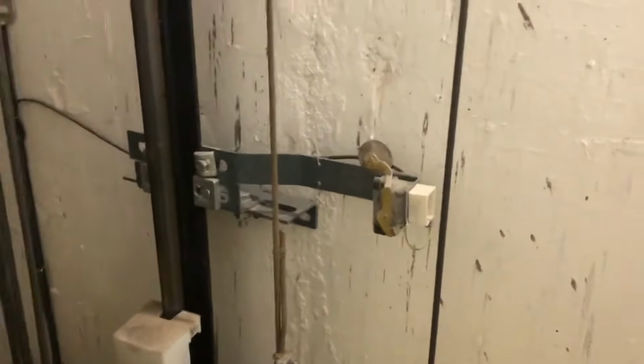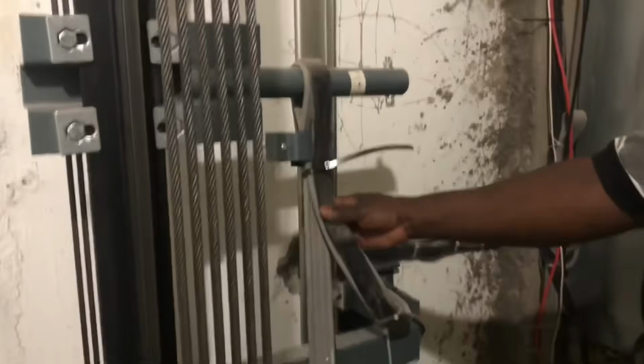We have some wires, you can see, not a lot of them. Most of them are for buttons, limit switches. This is what we call limit switches. We have what we call the traveling cable. This is normally the cable which brings the communication to the cabin from the controller.